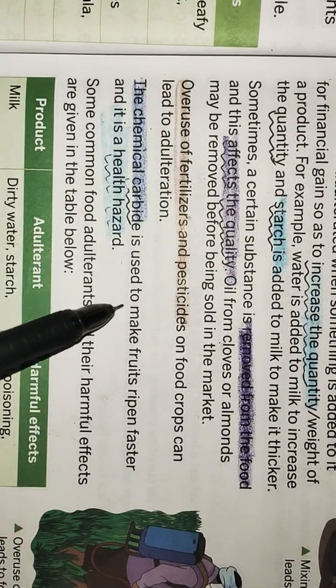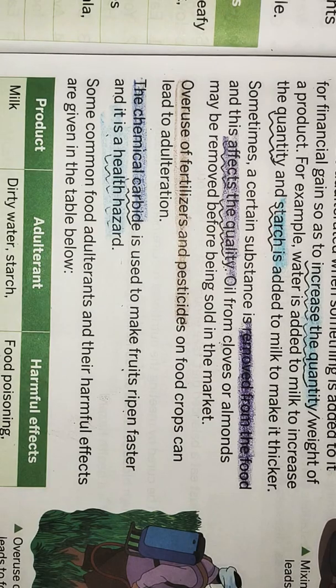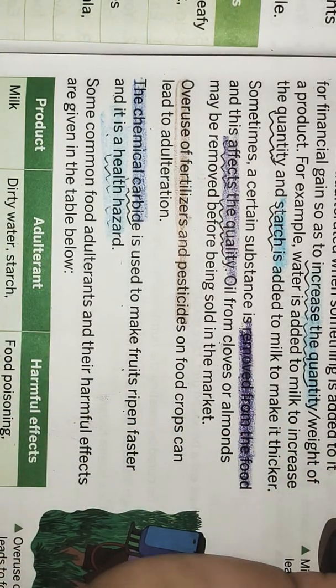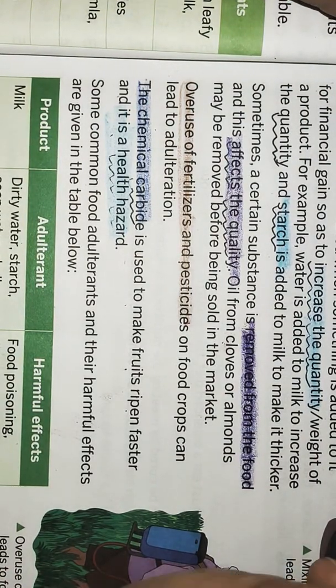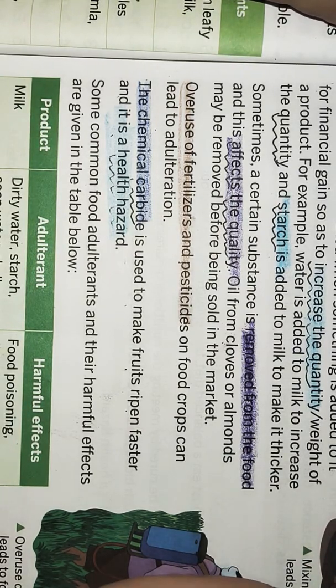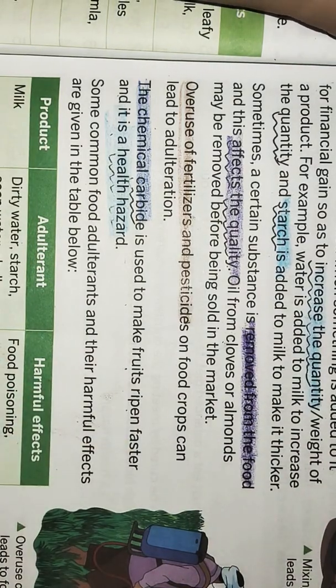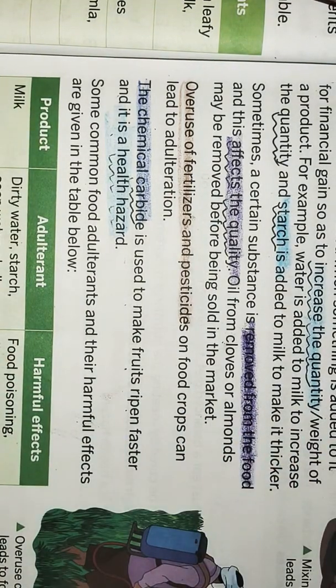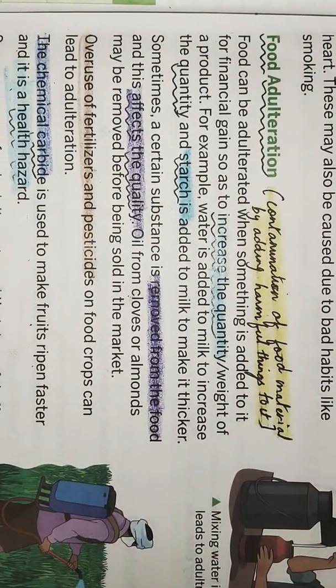The chemical carbide is used to make fruits ripen faster, and it is a health hazard, very dangerous to our health. You must have seen the fruits all packed in newspaper and kept in a wooden box. A small yellowish, brownish, black, chocolate-like piece is placed there. It's carbide, and its main function is to ripen the fruit faster. All right, so these are the food adulterations that are being done to the food that we eat.